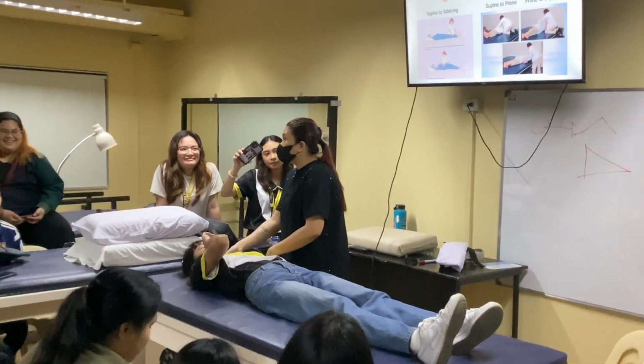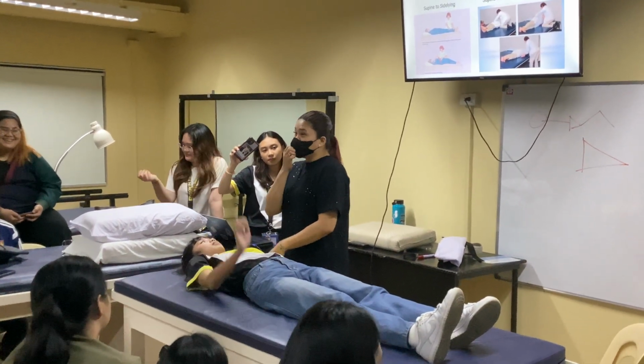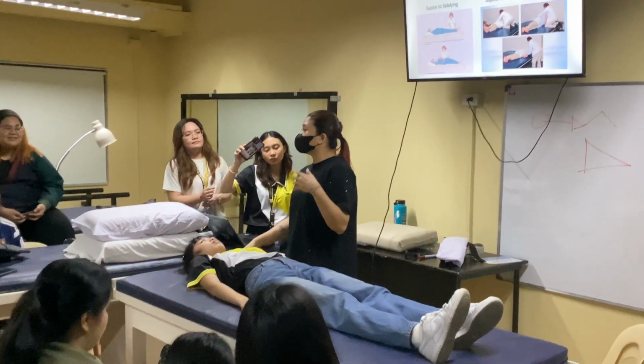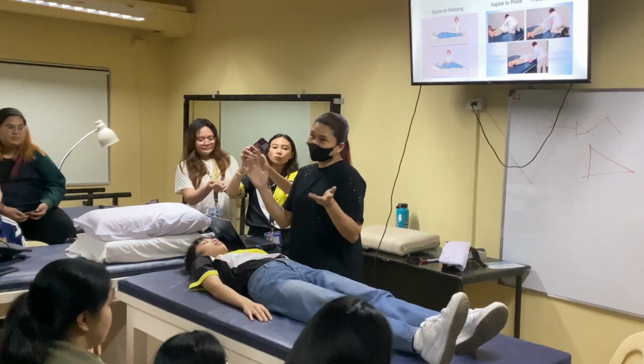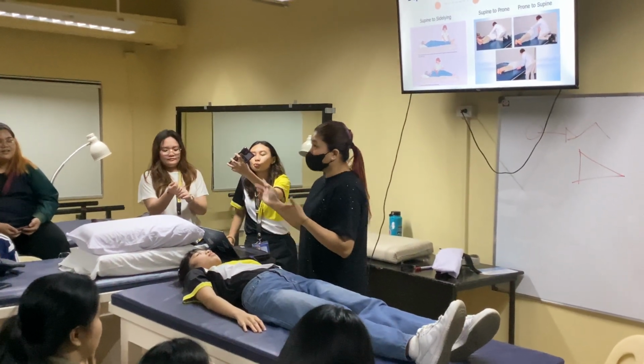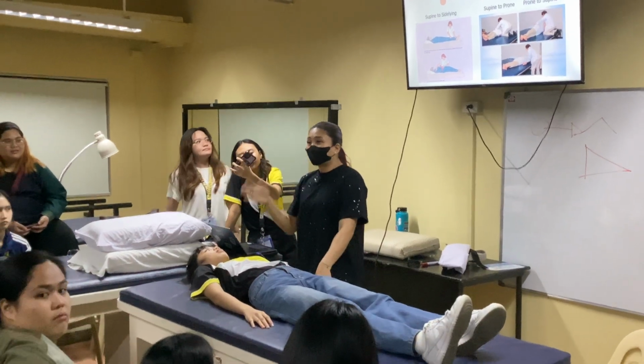If both sides are painful, usually the patient is not made to move. So usually supine, and then we just change the position, let's say Fowler's or semi-Fowler's, if there is difficulty in breathing. If there's a need, here, quick question.